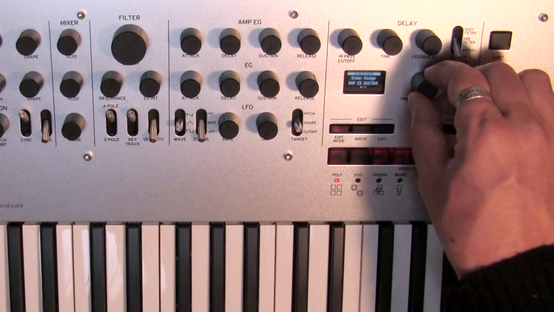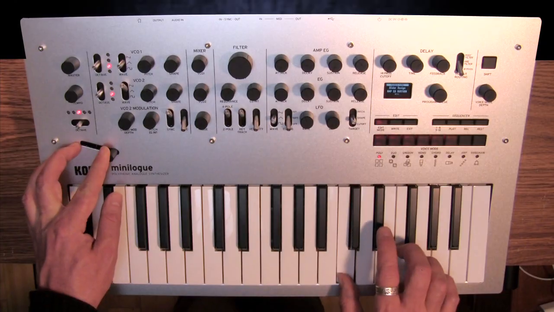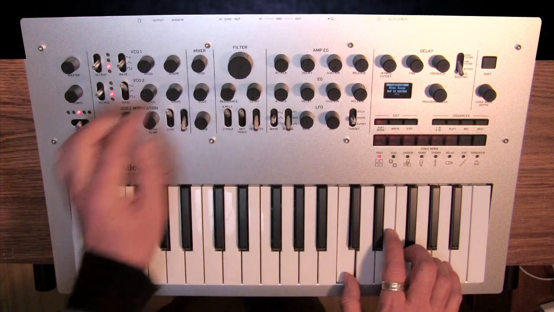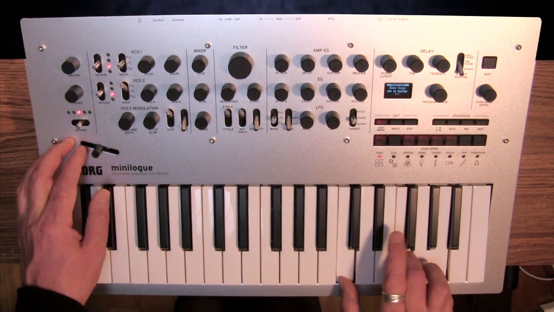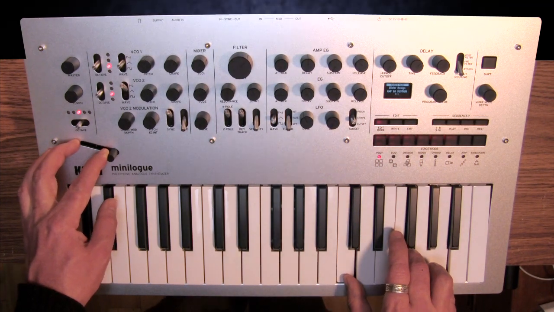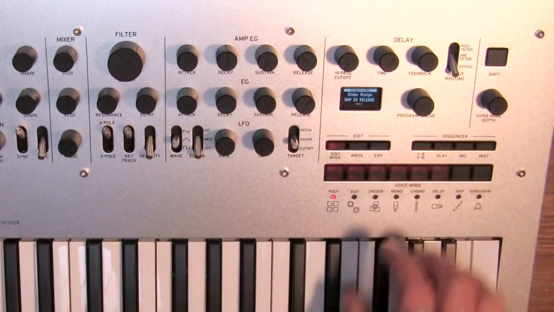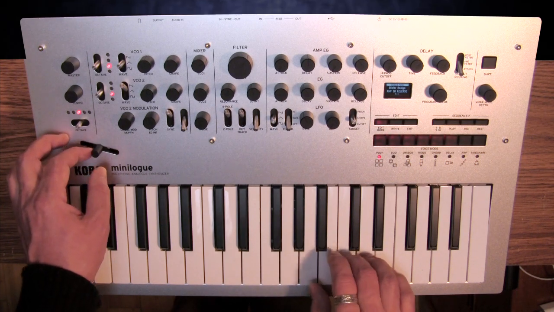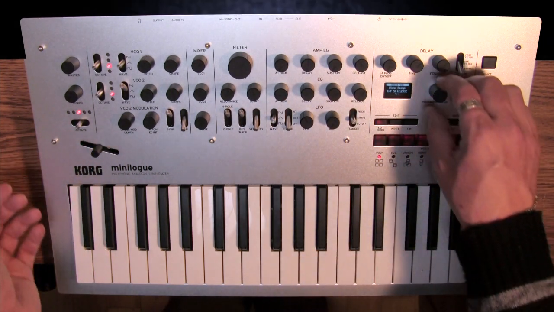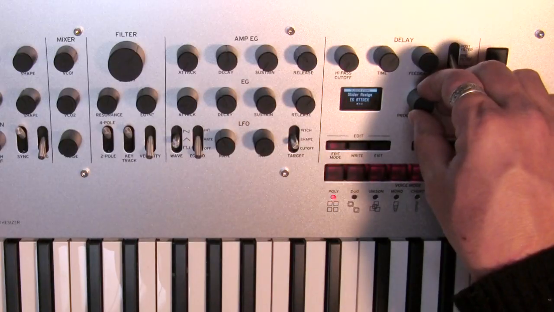That's pretty awesome. And the sustain. And release, of course. All beautiful effects to have happening.